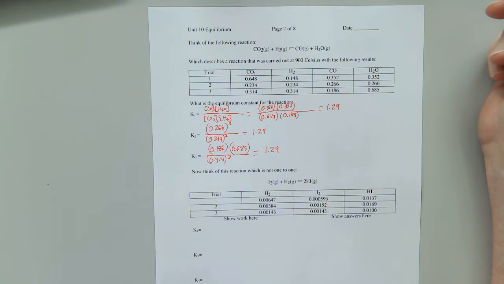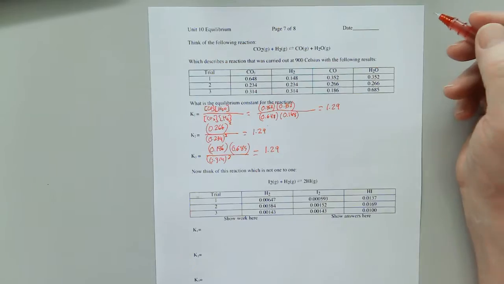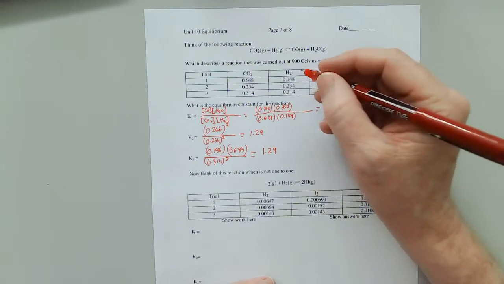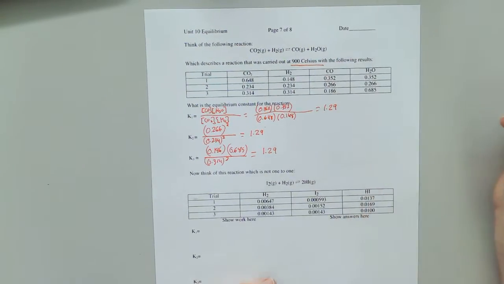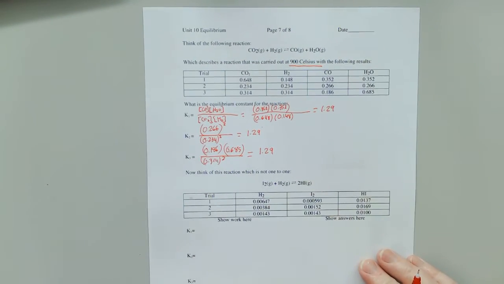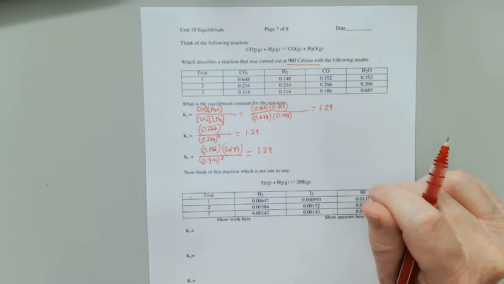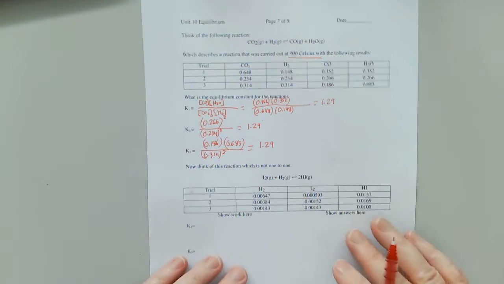Does that make sense? Well, it does, because these are equilibrium constants. And what is a constant? It's a number that doesn't change. Now, of course, if I change the temperature on this, I'd get a different value. This is 900 Celsius. Now, that doesn't mean every reaction has an equilibrium constant of 1.29. It means this one does.